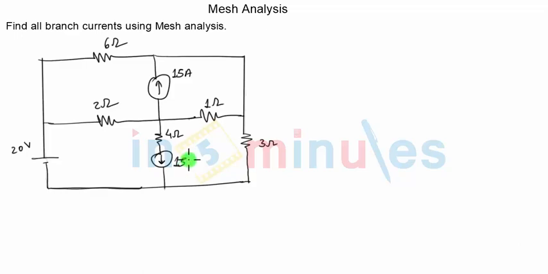meshes that we have. Now it is very clear that there are total 4 meshes, 1, 2, 3 and 4. Total there are 4 meshes available. Now with 4 meshes, otherwise the question can become very complicated because there will be 4 unknowns and there will be 4 equations to be solved, which is very difficult to do.